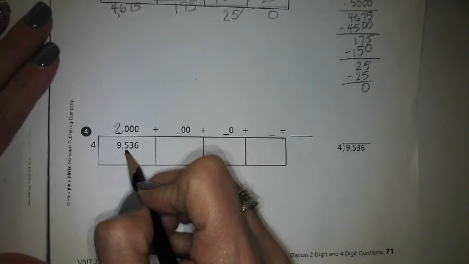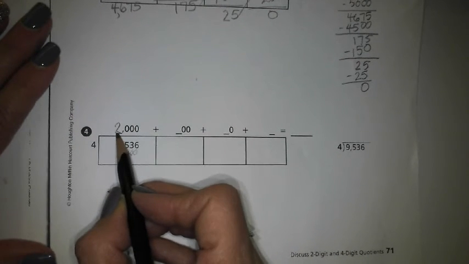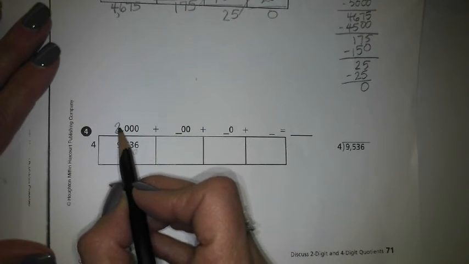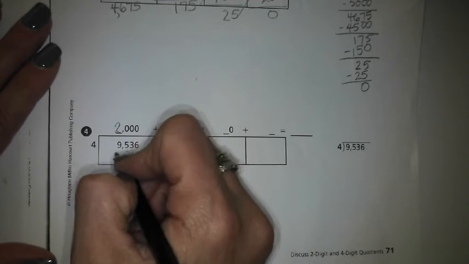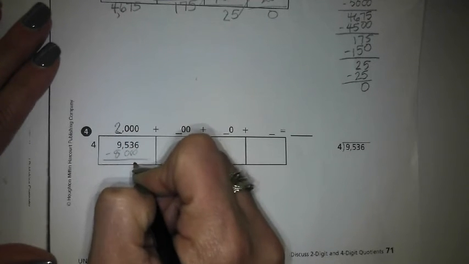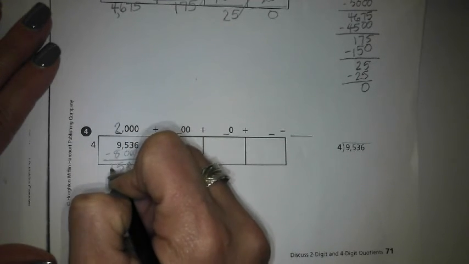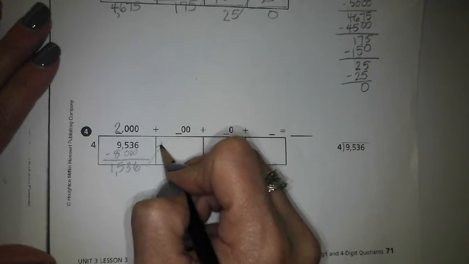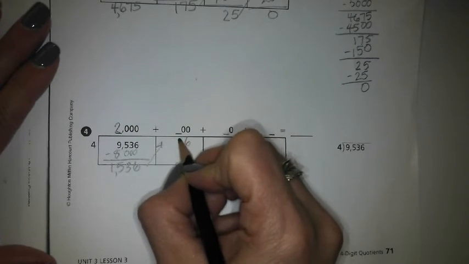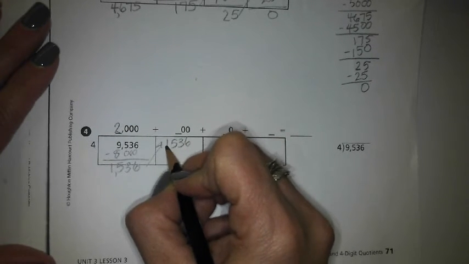I can drop my 3 zeros to make it easier to think about this. And I do 2 times 4, which is 8. I subtract and get 1,536. I bring that number up. I line up my numbers as best as possible.